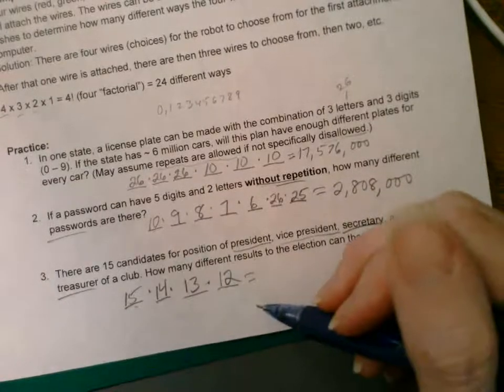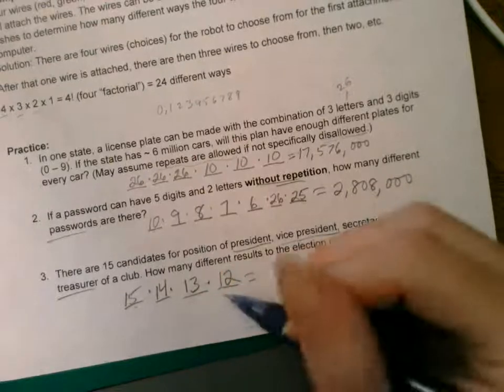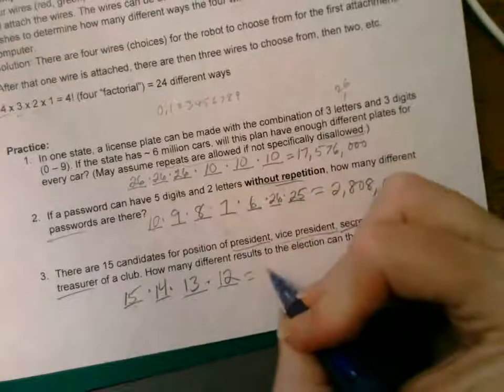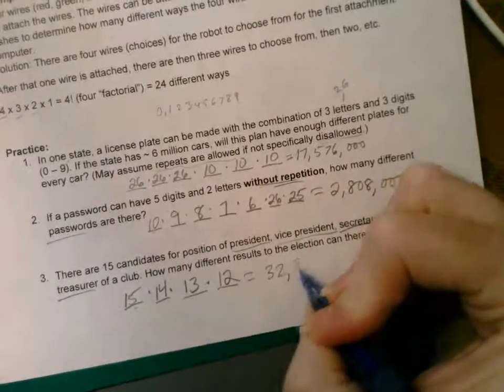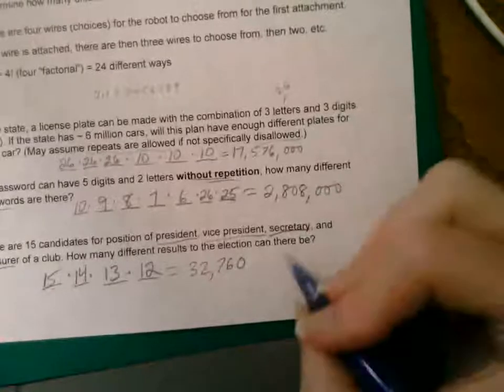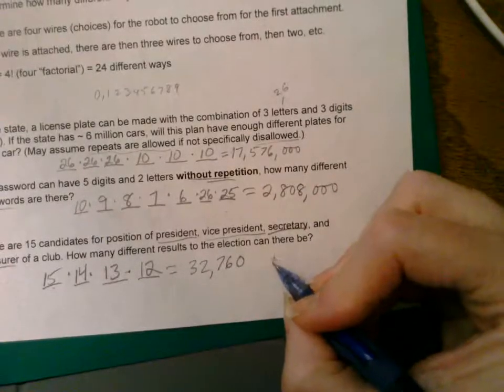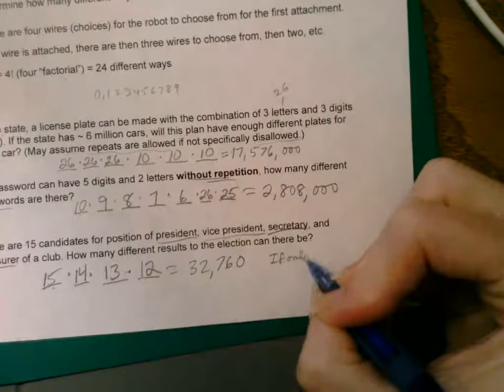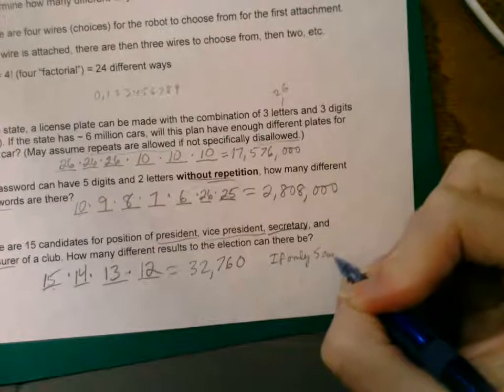That makes sense because there's only 4 positions. But the different ways they can be chosen, 32,760.